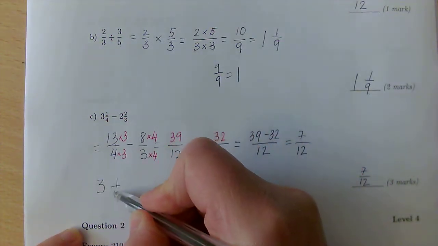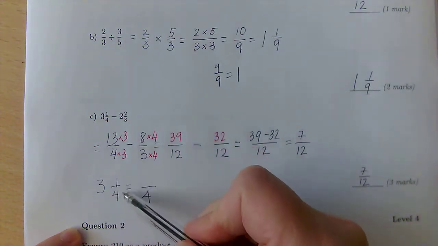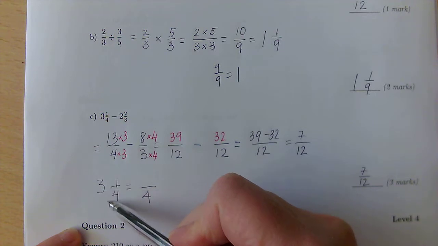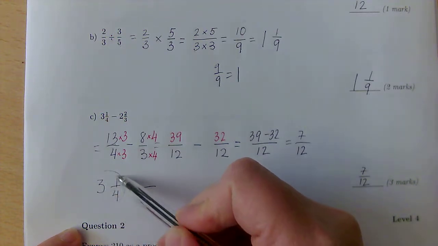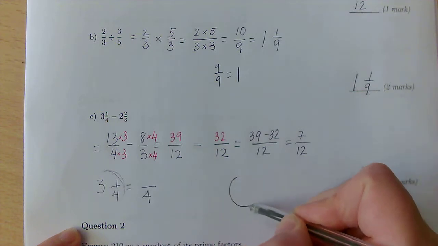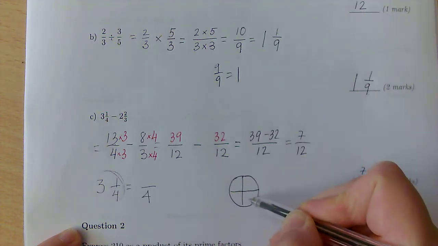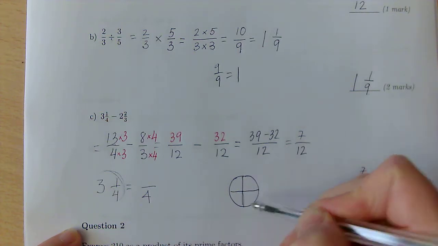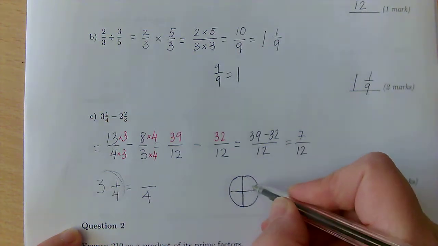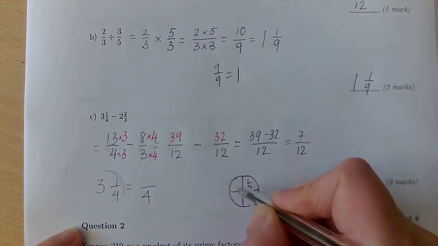3 and 1/4 written with only denominator 4 answers the question: how many quarters is all of this together? Each one whole has 4 quarters. If I have 1 whole and divide it into 4 equal parts, so you see each part is 1/4, 1/4, 1/4.